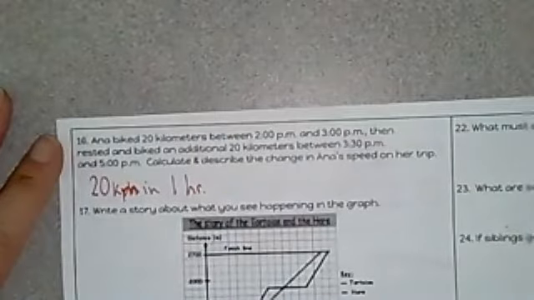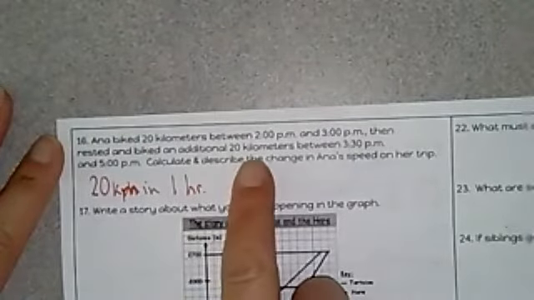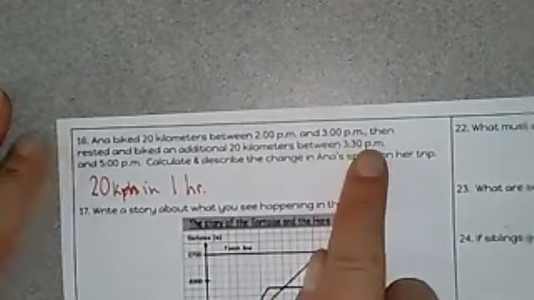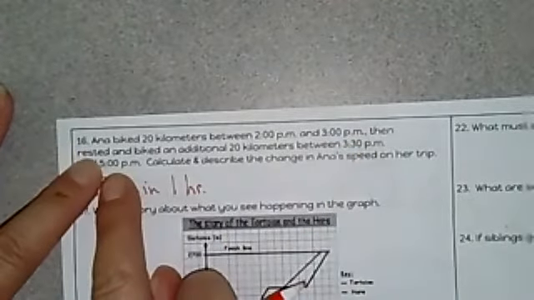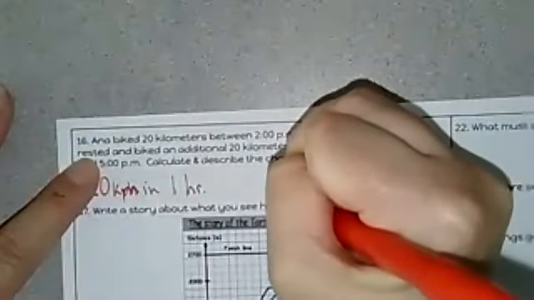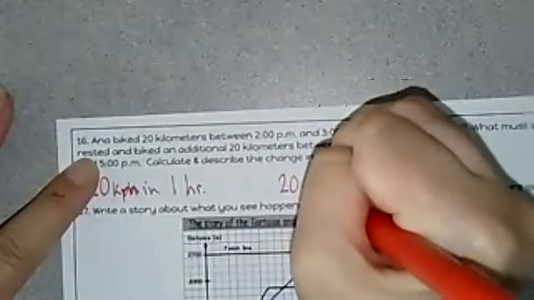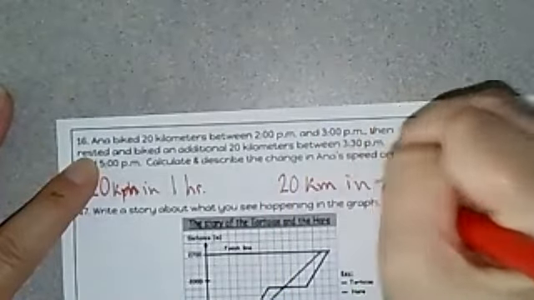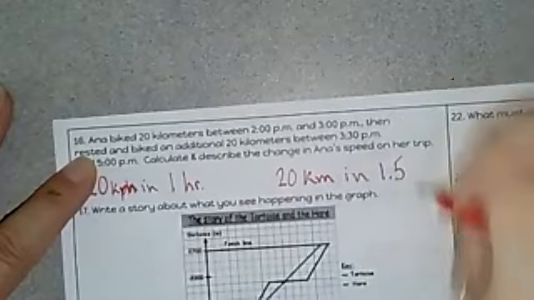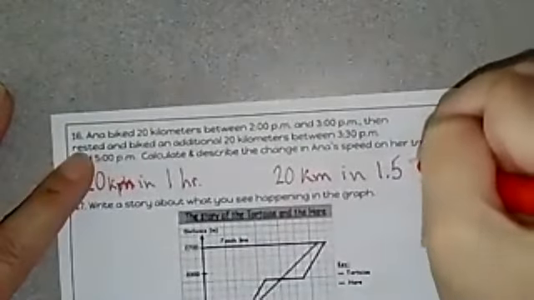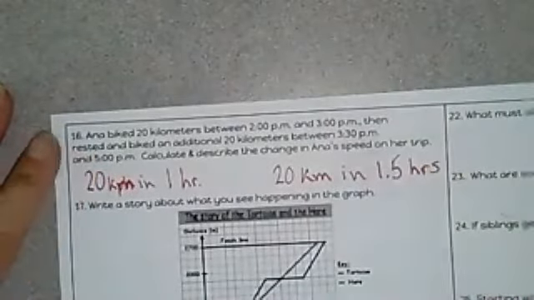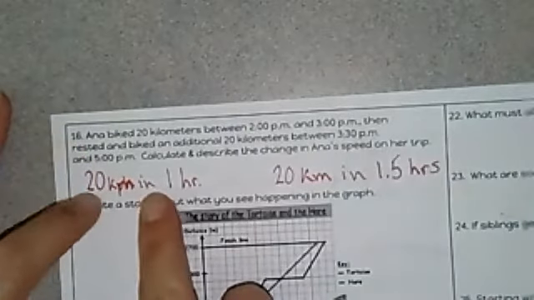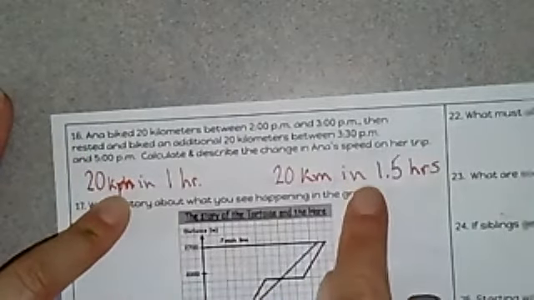Then she rested and she biked an additional 20 kilometers between 3:30 and 5. So she did 20 kilometers in 1.5 hours. Does that make sense? So Wyatt, when did she do it faster? In the first part or in the second part?